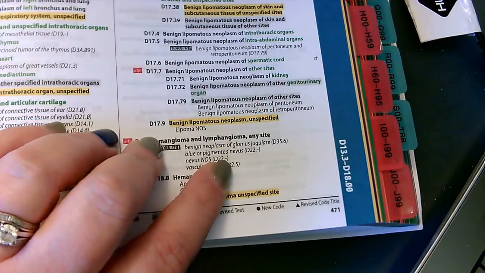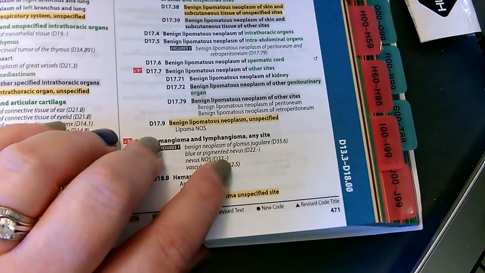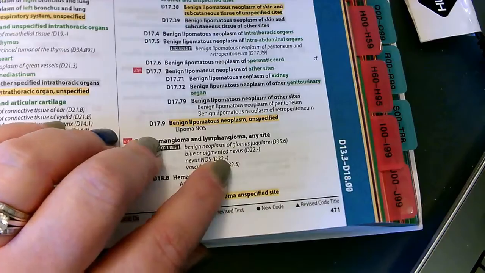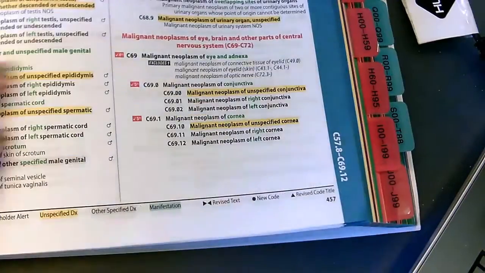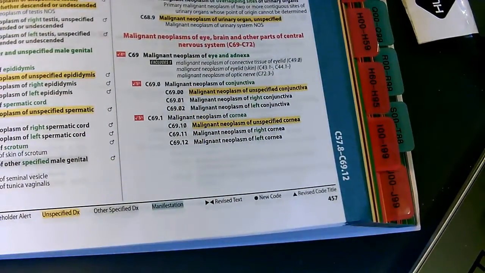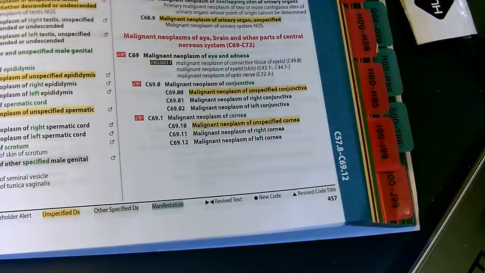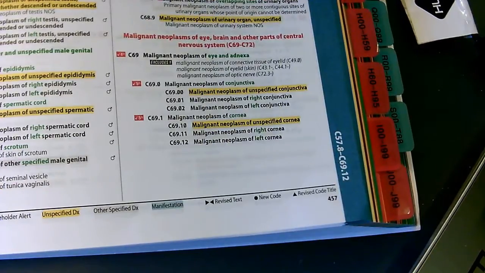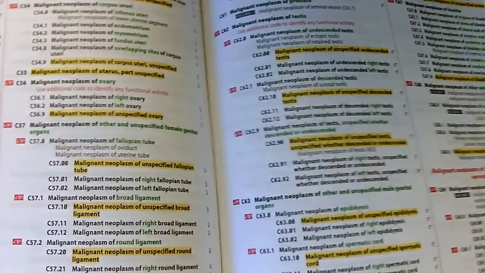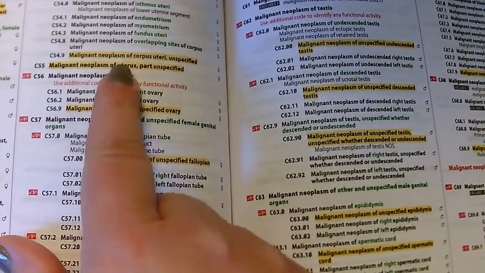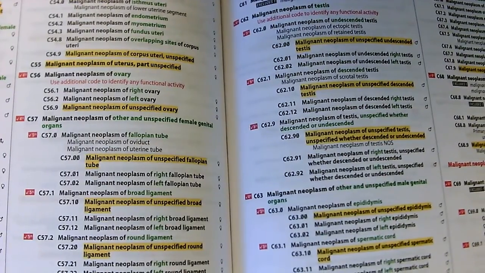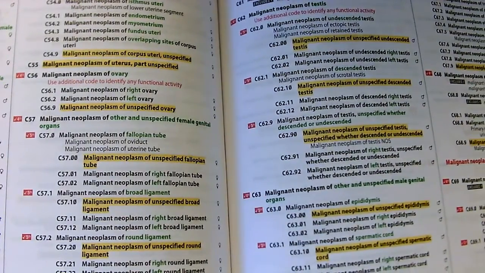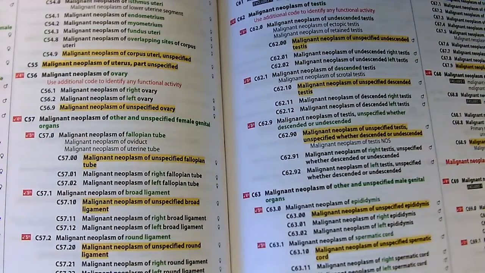So for number 4, we had written down C55 to look up a leiomyoma of the uterus. So C55, we'll flip back there. Here we have malignant neoplasm of the uterus, part unspecified. Does not tell us if it's the cervix, if it's the body, if it's the fundus. It doesn't tell us what part of it is. So C55 will work there for us.